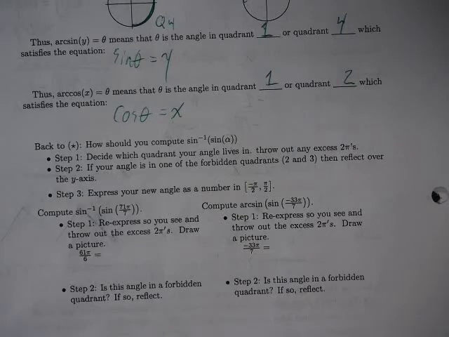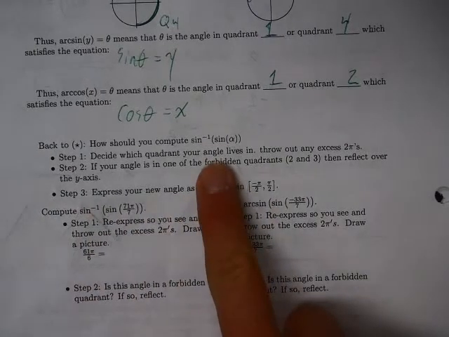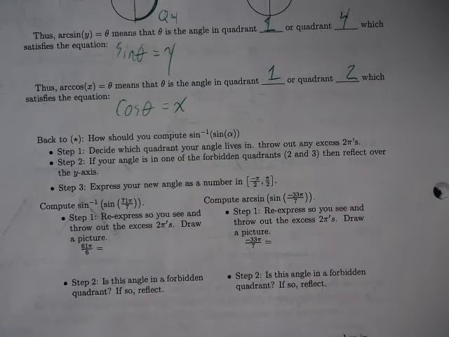I'll try to use Greek letters for the output because that's what I've been using for angles mostly. So here's kind of a guideline. You want to compute inverse sine of the sine of alpha. The first thing I would want to do is think about which quadrant this angle is going to live in.